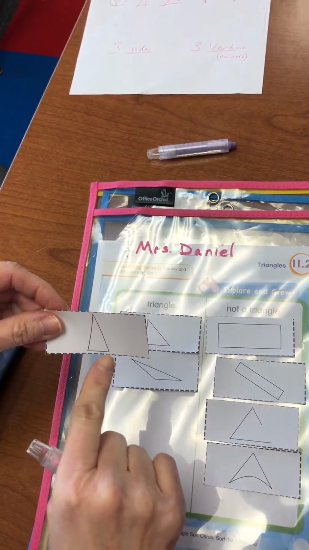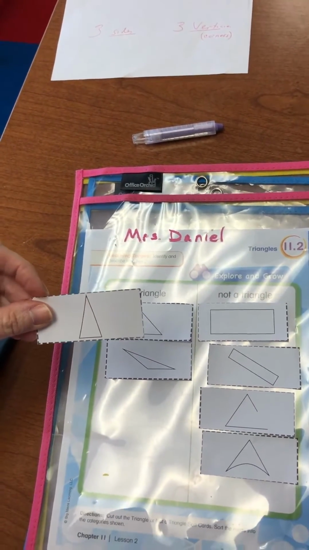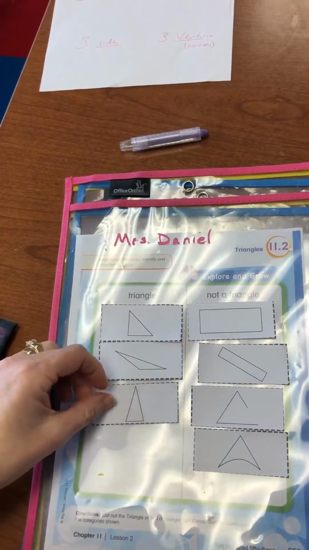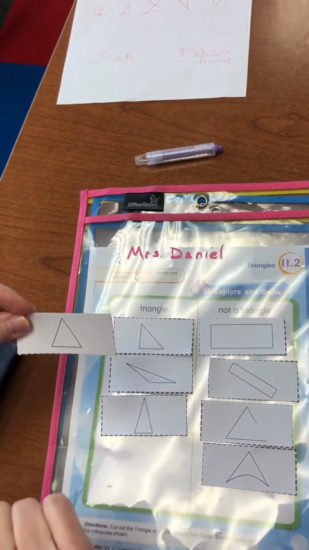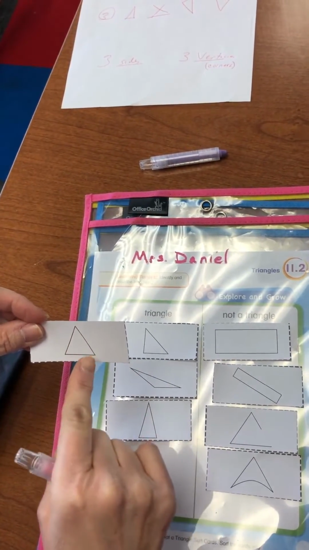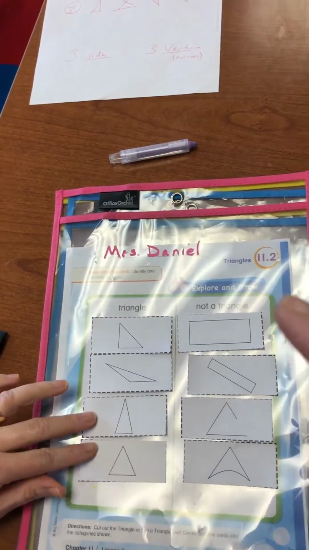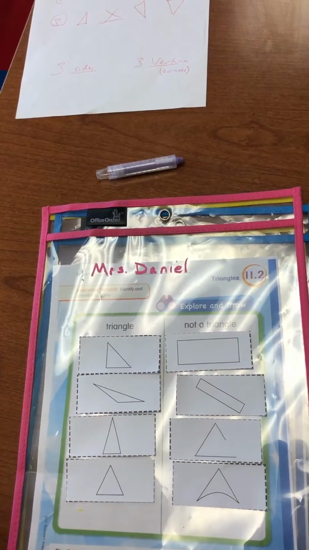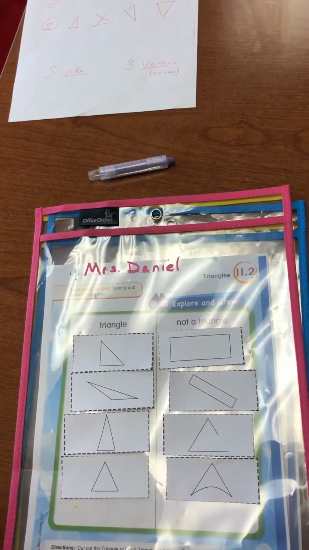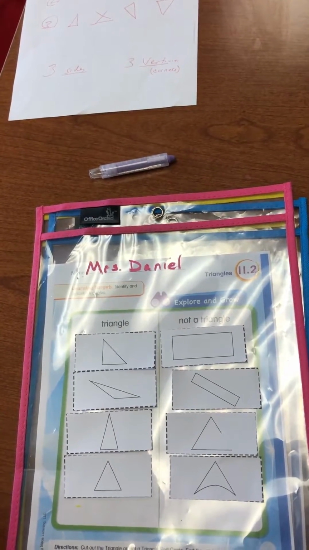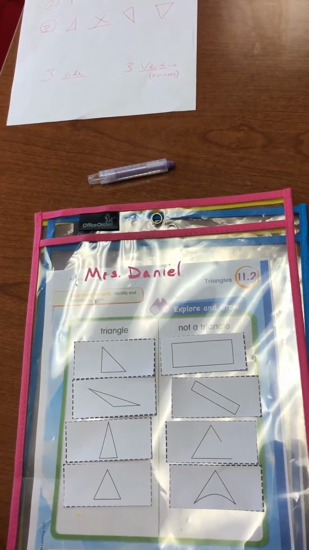1, 2, 3. That is a triangle. Good job. 1, 2, 3. That is a triangle too. Good. You did a great job. Thank you, Mrs. Kinney. You can practice more triangles by using a straw that you cut into pieces and try to shape your own triangles with 3 pointy vertices and 3 straight sides.